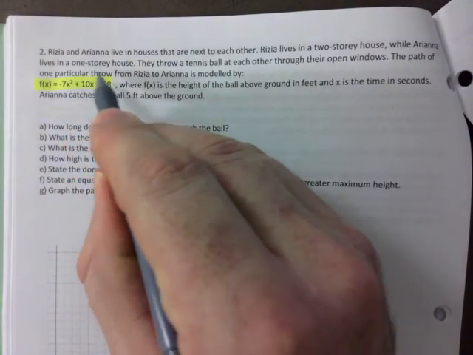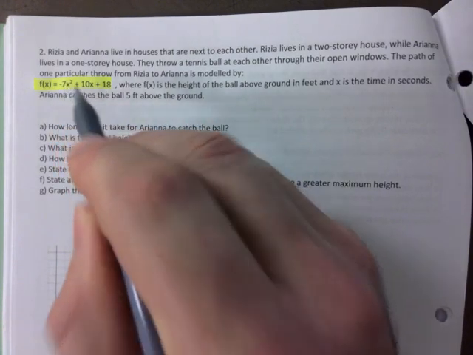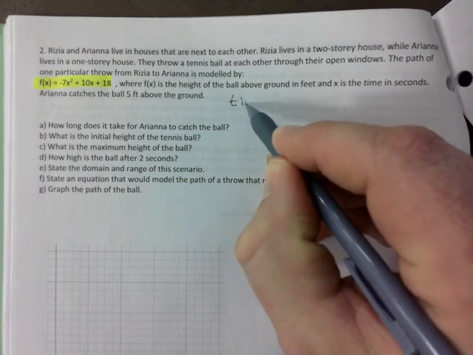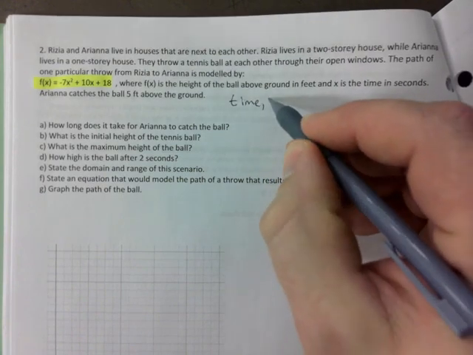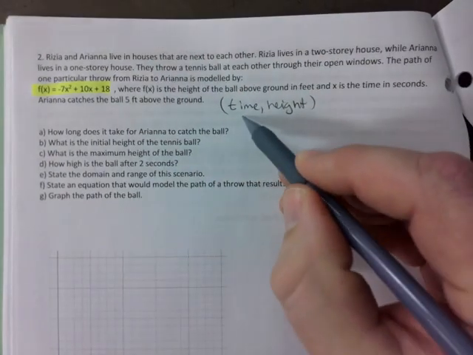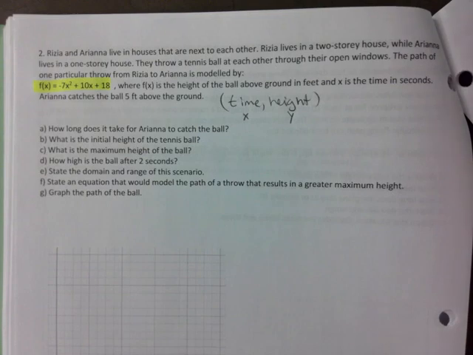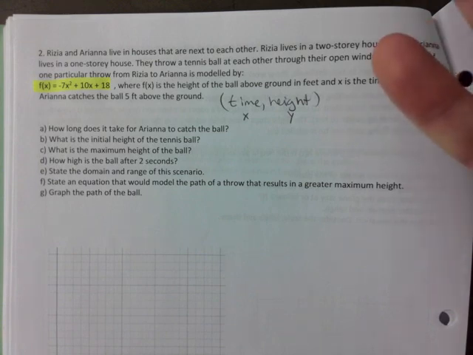So remember, whatever is on this side is your x variable. I have x variables there anyways, but that means that we have time. Make sure you write this down: time and height in that order. X is time, Y is height. 90% of the battle is basically, I give you an X value, find the Y. I give you a Y value, find the X, right? That's basically how this goes, okay?